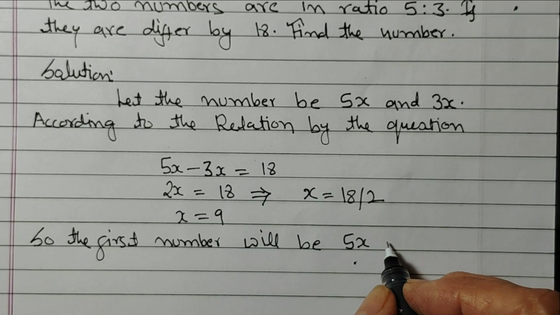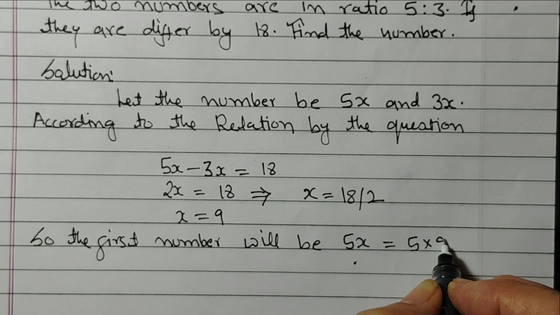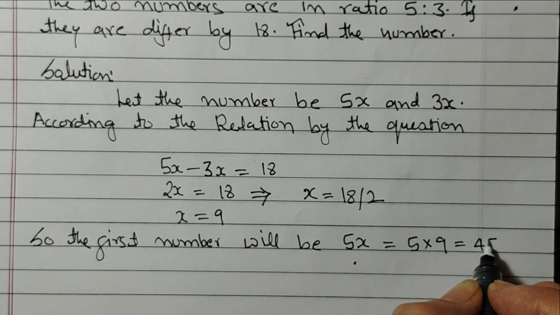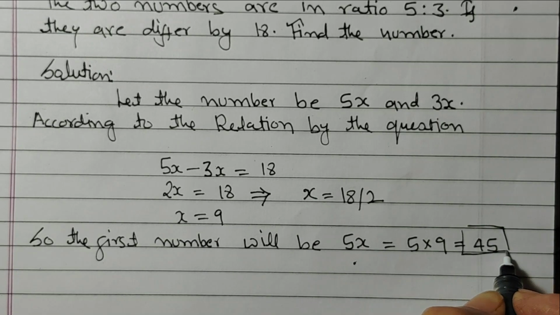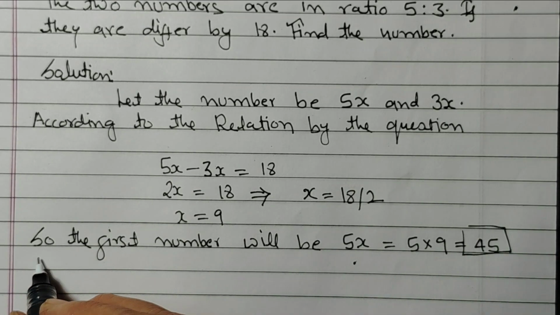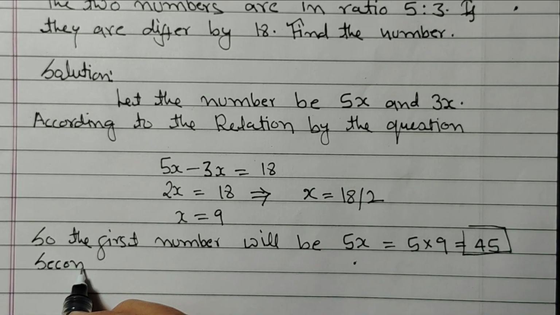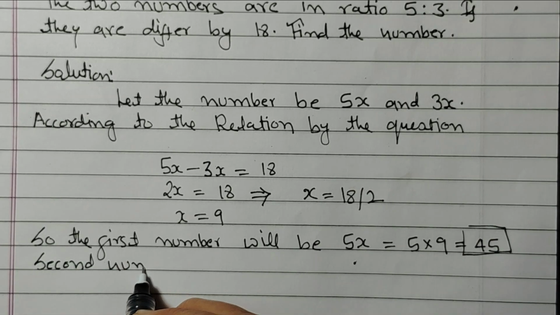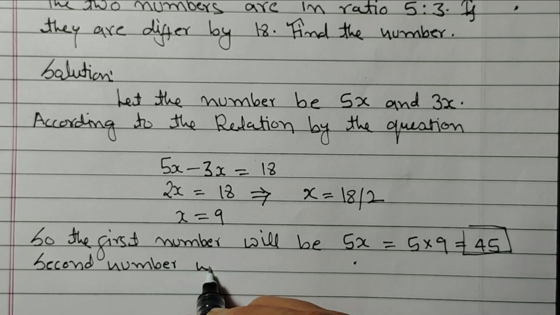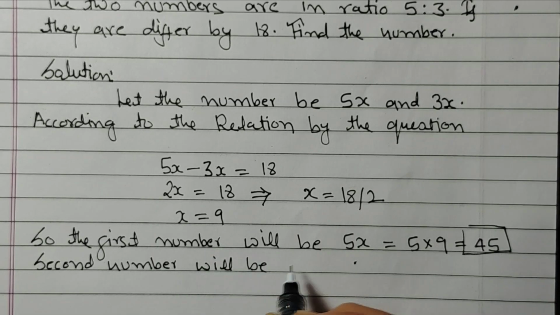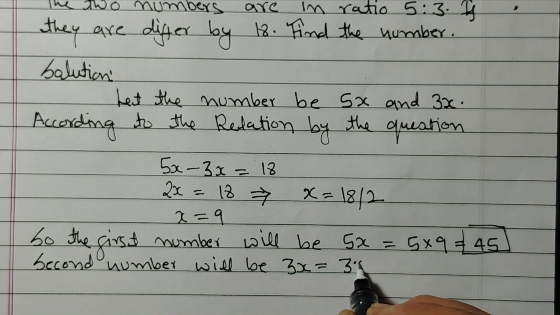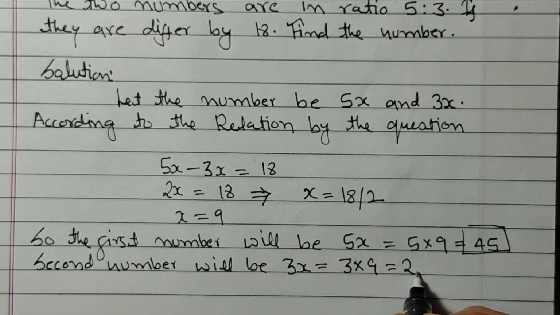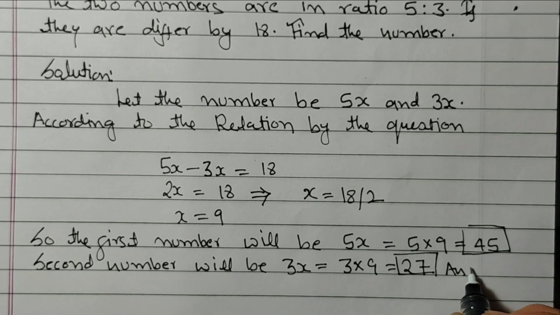So the first number will be 5x, that means 5 into 9, it is 45. Second number will be 3x, that means 3 into 9, which is 27. So these are the two numbers. It is the answer.